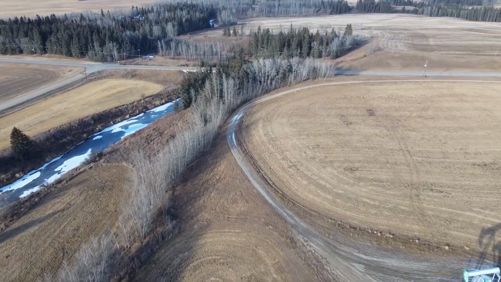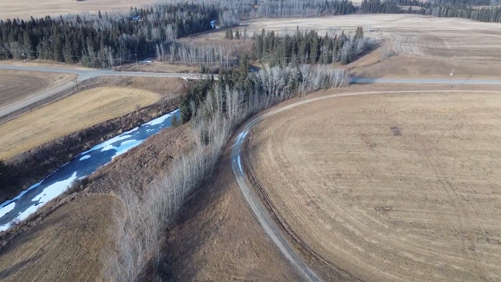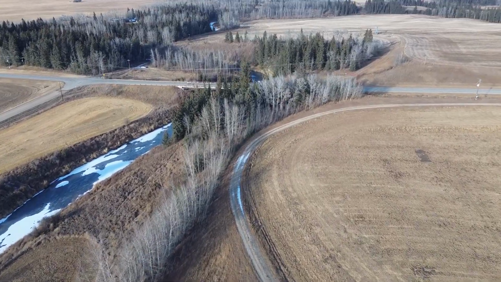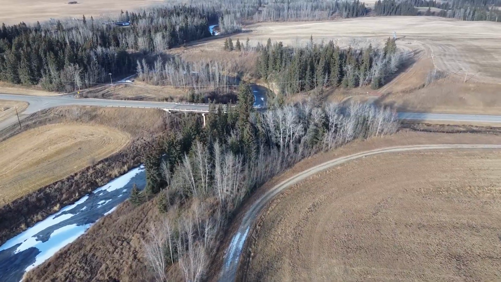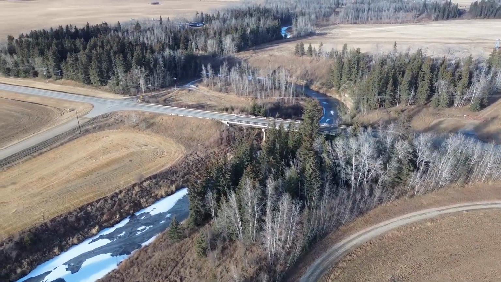Now we're flying back north up towards the crossing where we came from. So we're going to keep going upstream and see what we can find up in that part of the river.